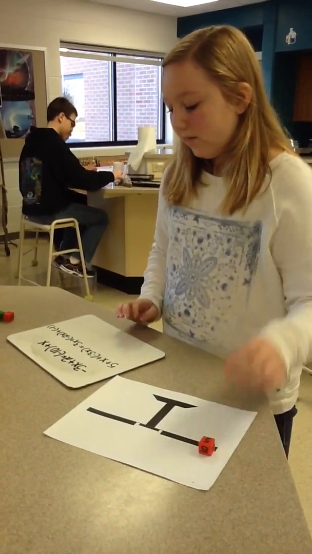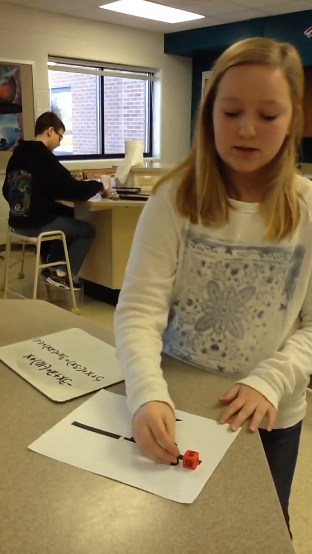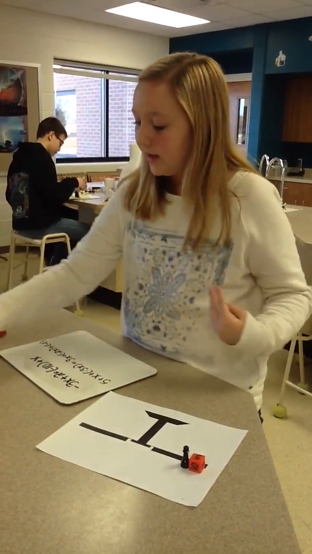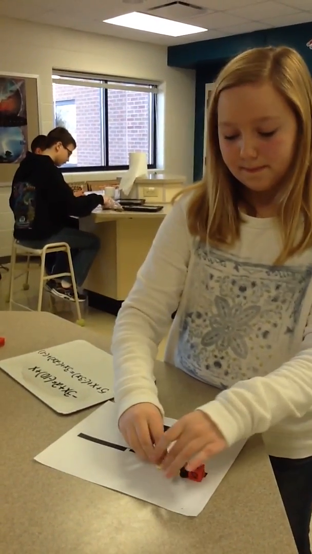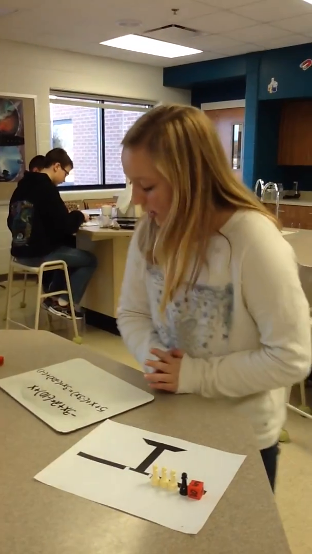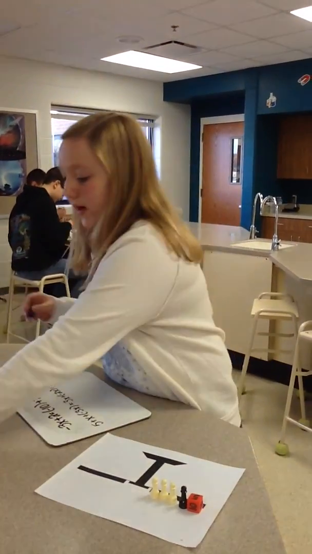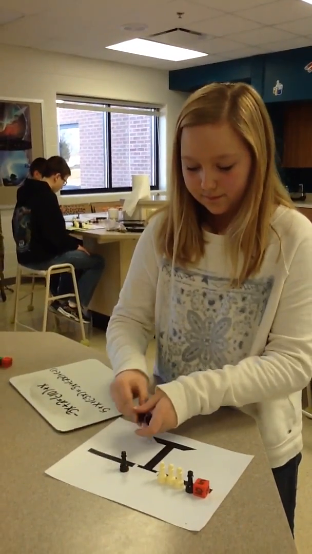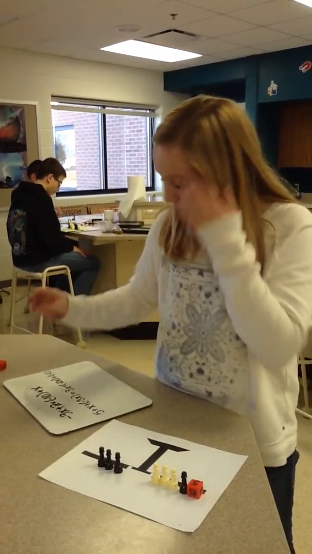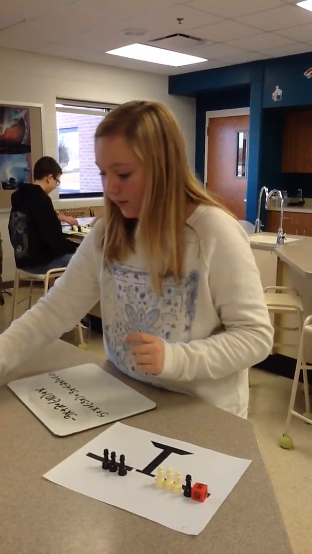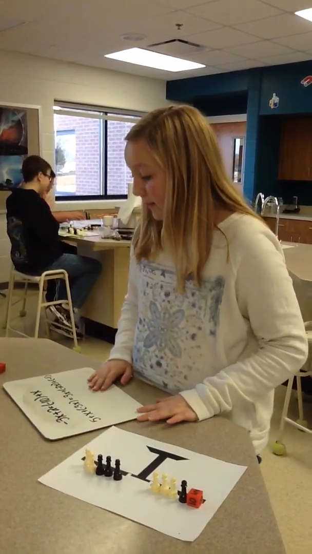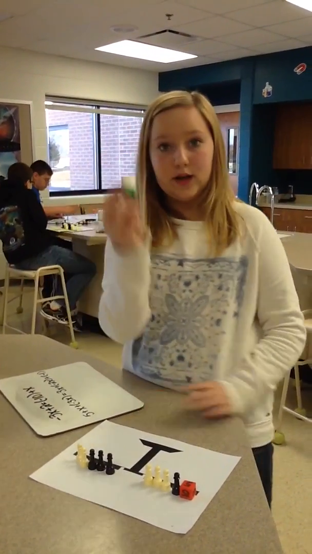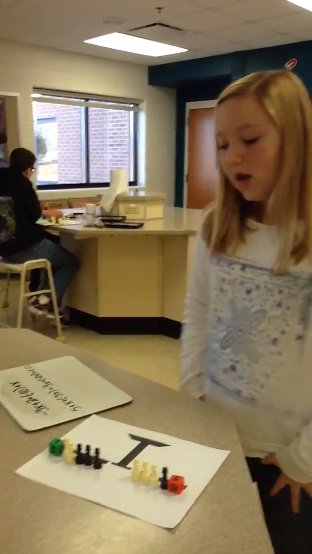So we have positive 5 plus x, which is the black pawn, and then plus opposite of 3x. Now on the other side, 3x plus negative 2x, which is opposite of 2x, plus negative 1. So we're going to use our green cube.